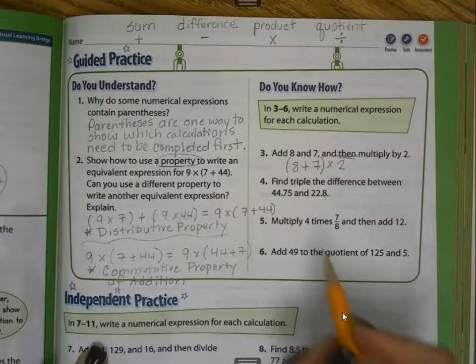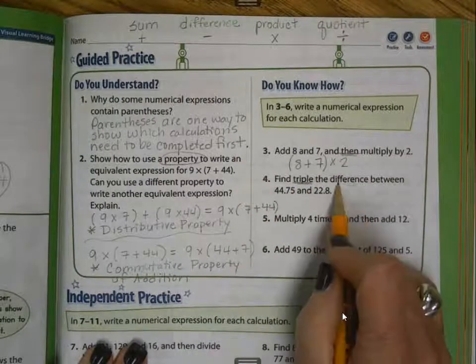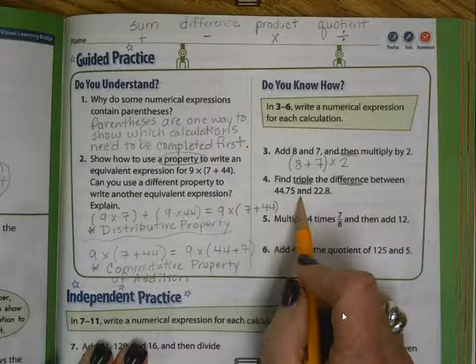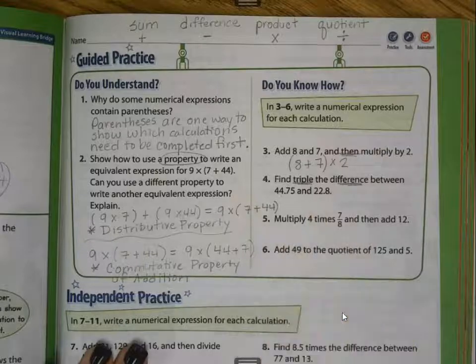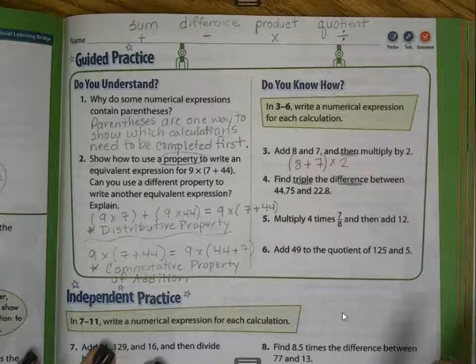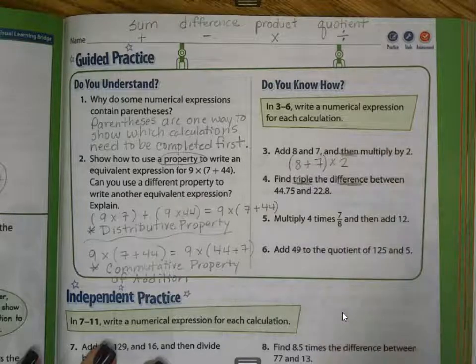All right, number 3, we're going to find triple the difference between 44 and 75 hundredths and 22 and 8 tenths. Oh, quite a bit of vocabulary there. Triple means 3 times, right? 3 times something.